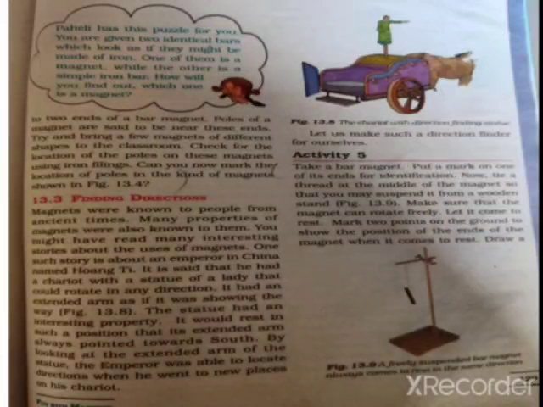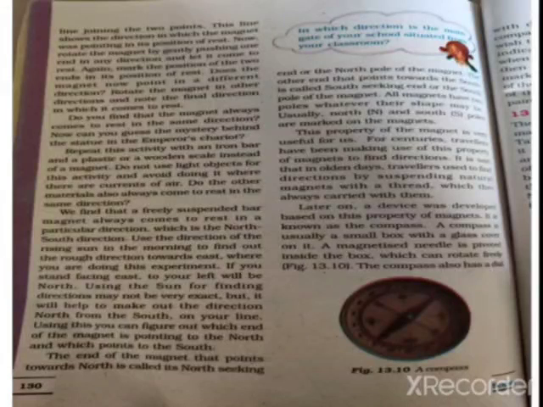Now, finding direction. In earlier days, kings also used magnets for finding direction, because one very important property of a magnet is that a freely suspended bar magnet always comes to rest in a north-south direction. Remember that.